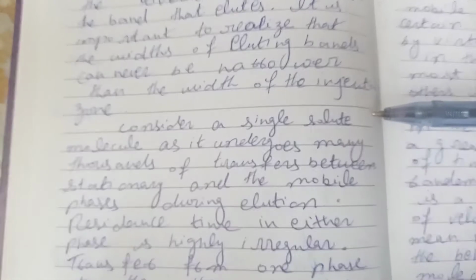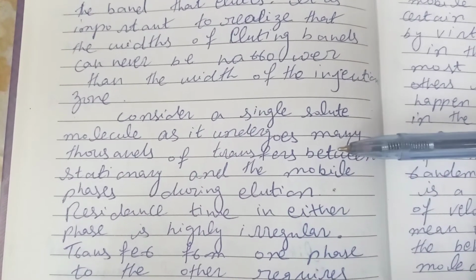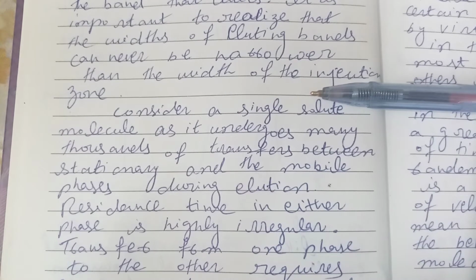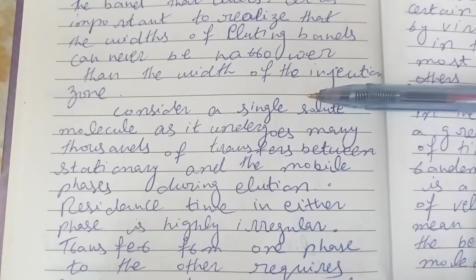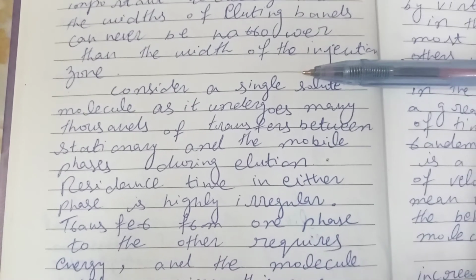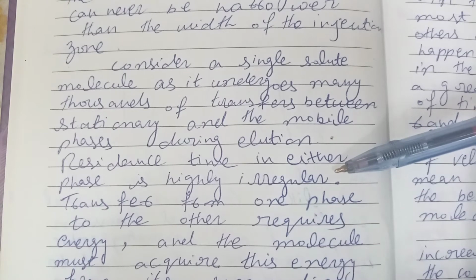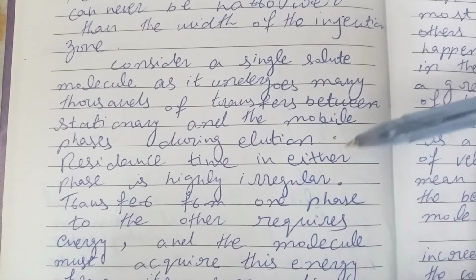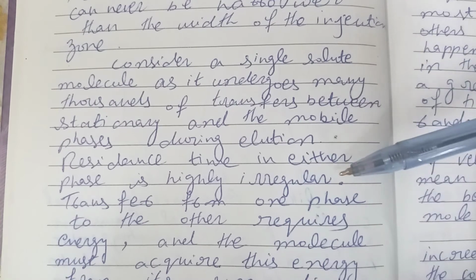Now consider a single solute molecule as it undergoes many thousands of transfers between stationary and mobile phase during elution. When we consider a single solute in a sample, that solute has a lot of interactions in terms of transfer between stationary and mobile phase during its elution. So residence time in either phase is highly irregular. It may have more time in stationary phase and less time in mobile phase, or more time in mobile phase and less time in stationary phase. Its residence time is irregular.